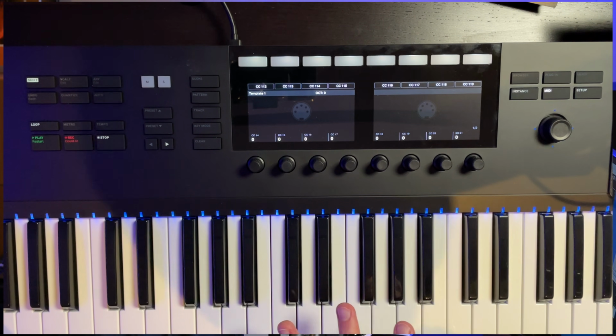If you have an 88 key version of this keyboard, for which I didn't have enough room, there is a separate power supply for that, but this is all USB bus powered, which is quite convenient, one cable.